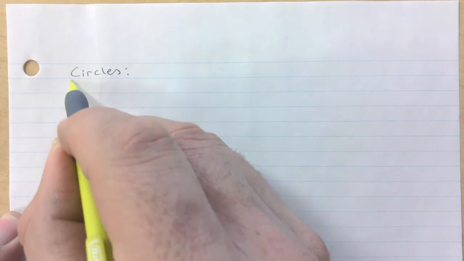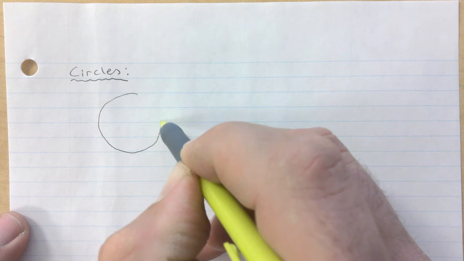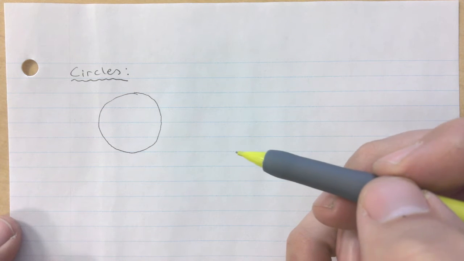The next shape that we're going to be talking about is the circle. Circle, you only need one thing to figure out the area and the perimeter, and that's the radius.